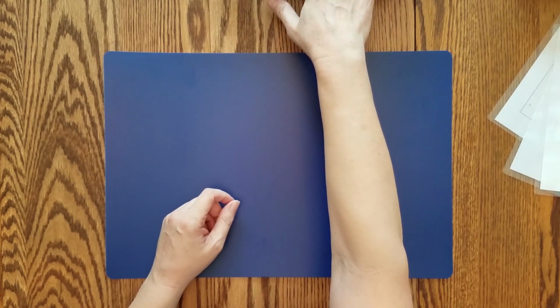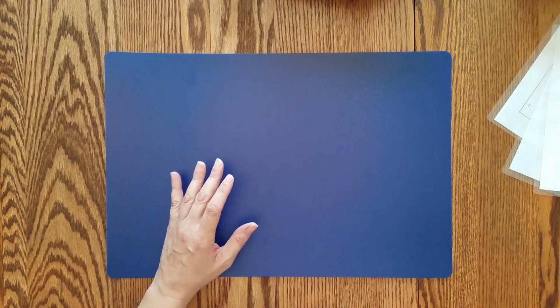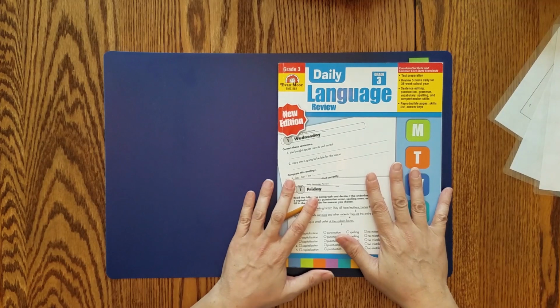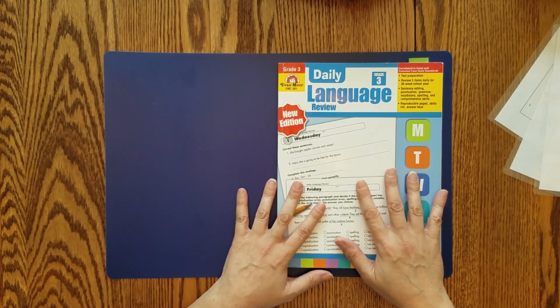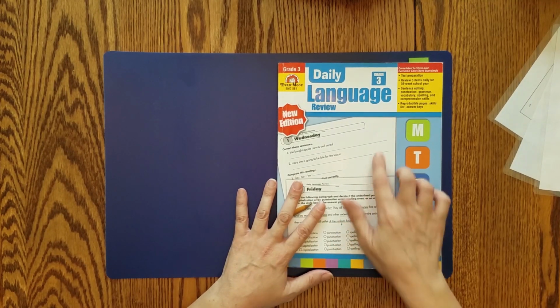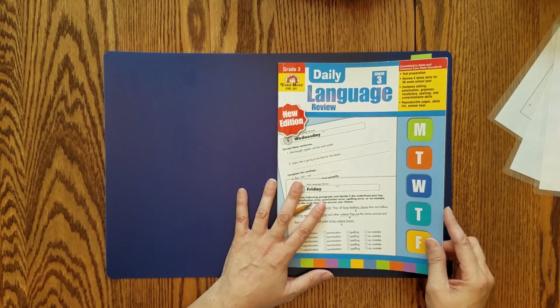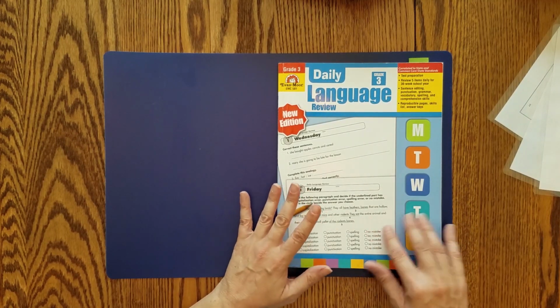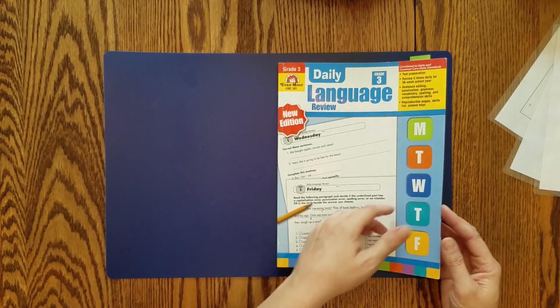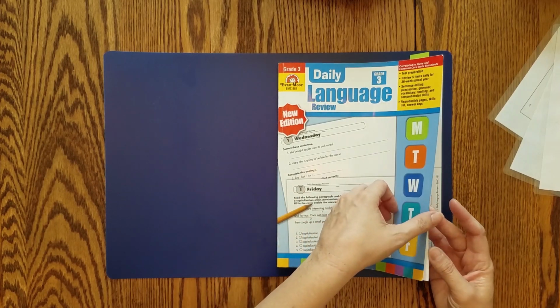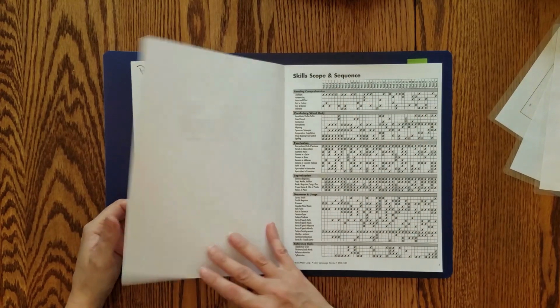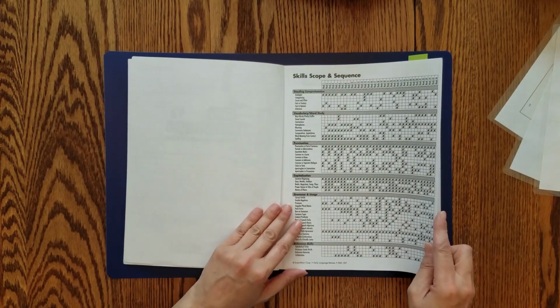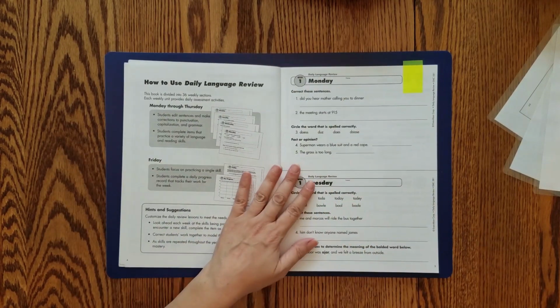Now I have an honorable mention because we haven't used it yet, but I like this. This is an Evan-Moor grade 3 book, Daily Language Review, grade 3. I found this at a thrift store. It was completely unused, clean, no writing in it. And I started looking through it, and woo, that's not intimidating or anything. Let's just go past that.